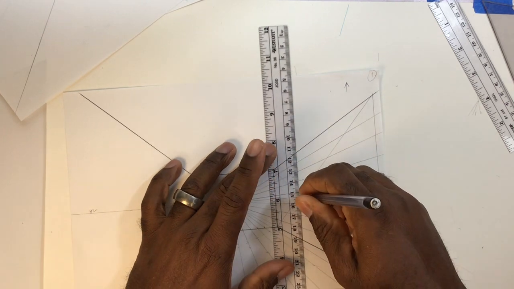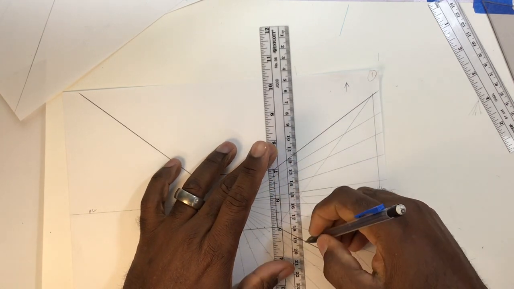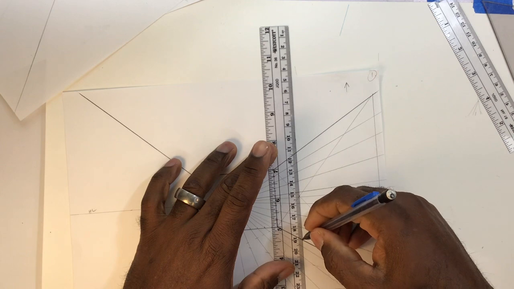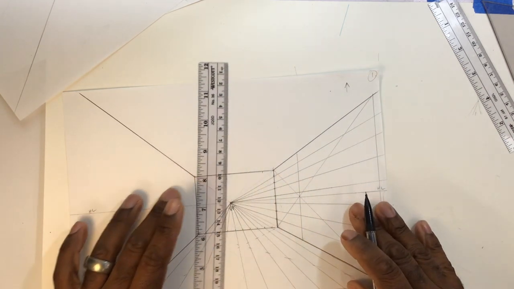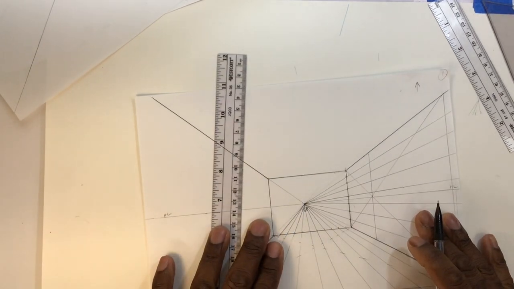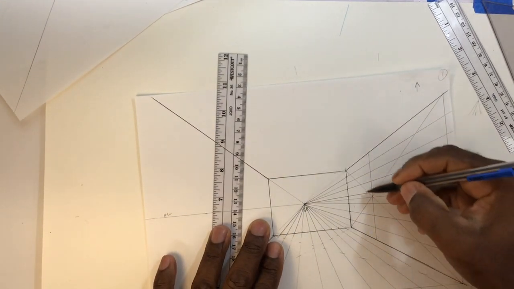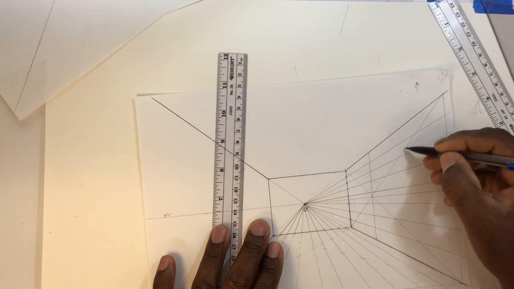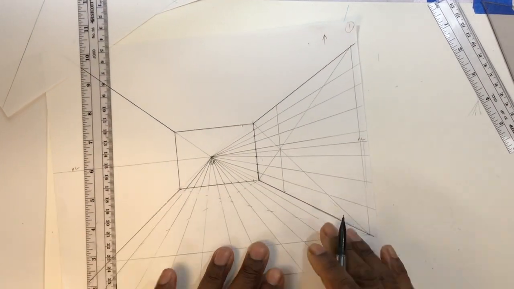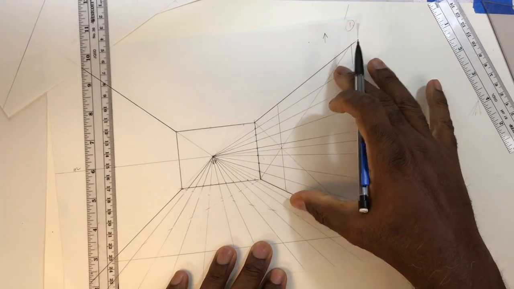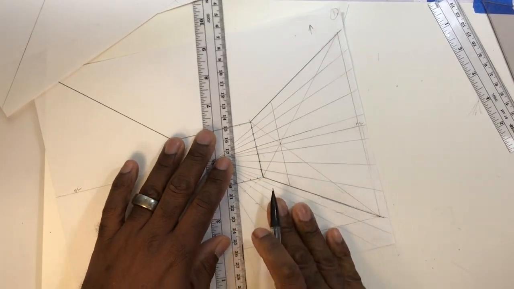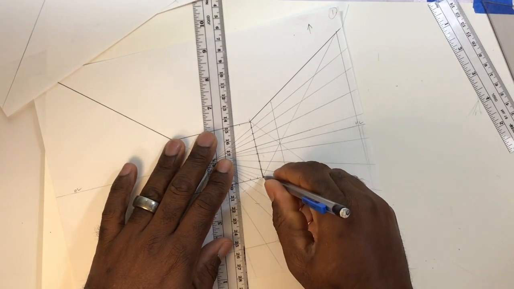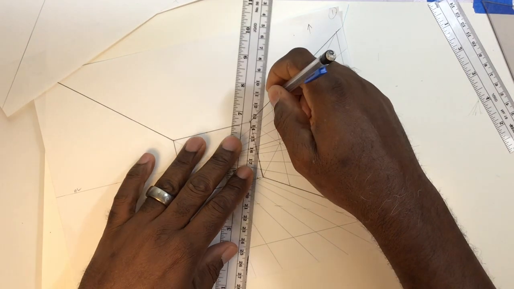And once we get that center point, strike a perpendicular line up the side of that wall. Okay, so once we've done that, we are not going to use these two lines anymore. Those two lines have served their purpose. What you do is you connect from this corner to this new corner, okay?